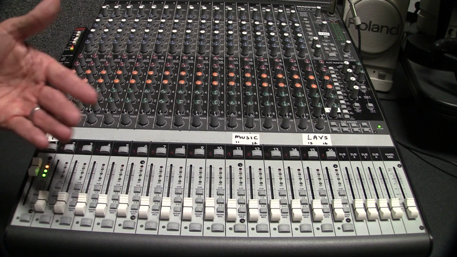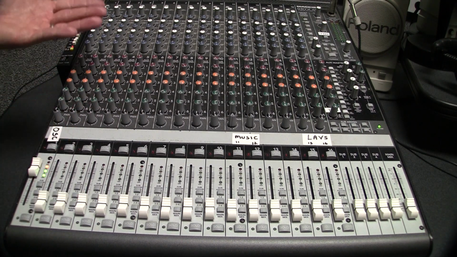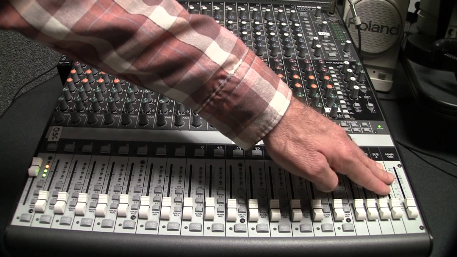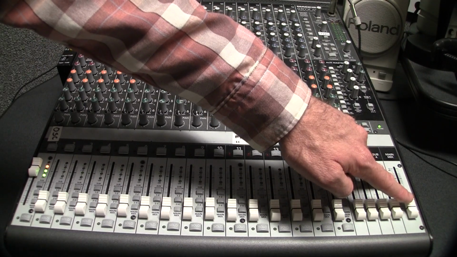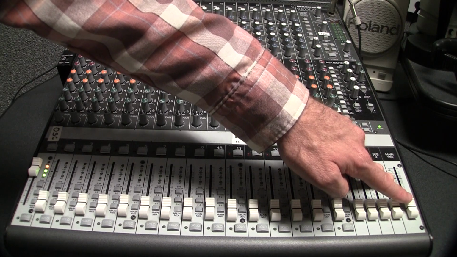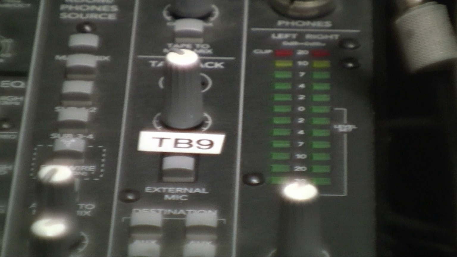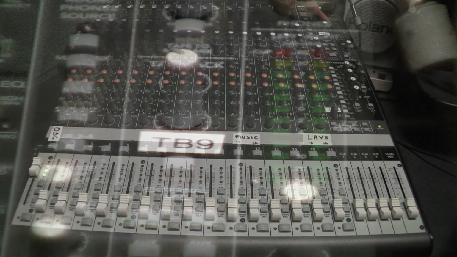Without the main mix, you're not going to have any sound that you can hear. So on the far right hand side of the board is the main mix. Now we're going to bring this up, but only until our levels show that they're at 0. Our levels are up here. If you follow the main mix straight up, you're going to see a green area with -30, 20, 10, 7, 4, 2, all the way to 0, and then the positive numbers of 2, 4, 7, 10, and 20.